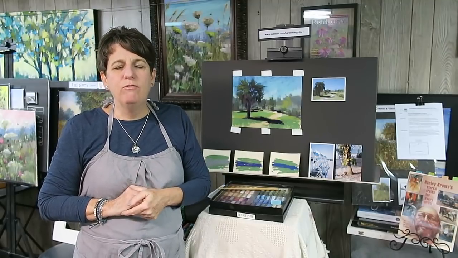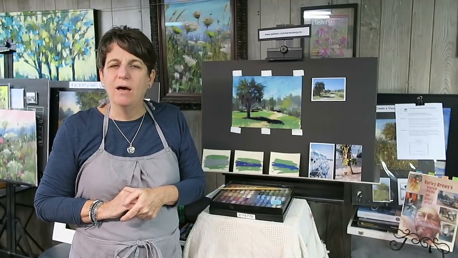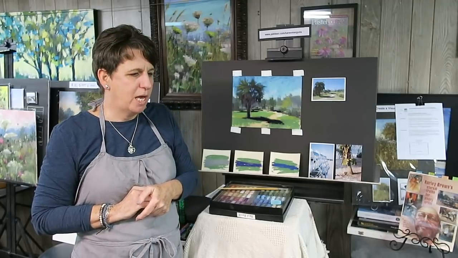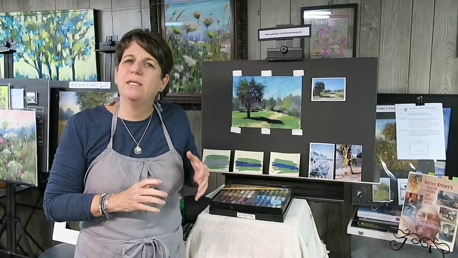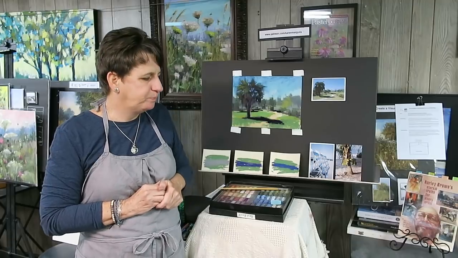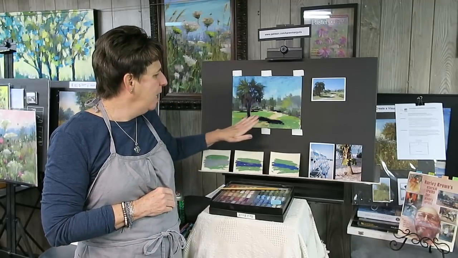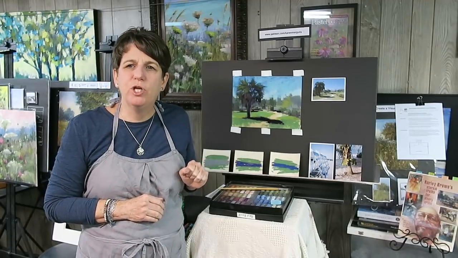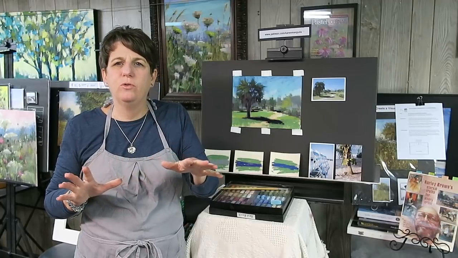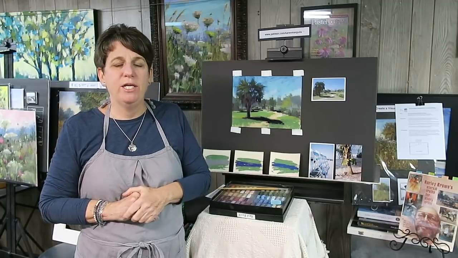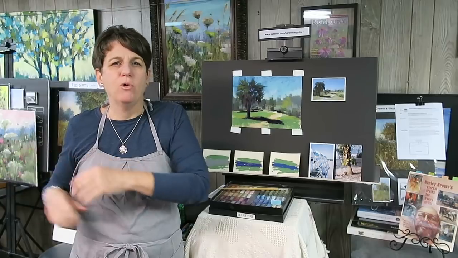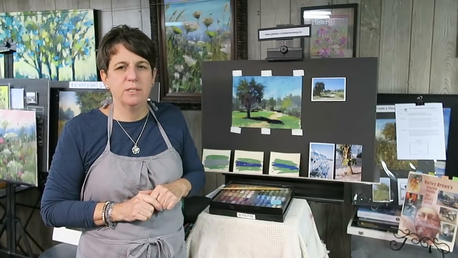The other thing we want to look for is the edges of the shadow. Shadow shapes are sometimes very hard edged. It depends on where the light source is, where the sun is. But more often, as the shadow moves away from the shape, it becomes softer and more diffused. So we'll get softer edges towards the outer boundaries of that shadow. So that's something to consider.